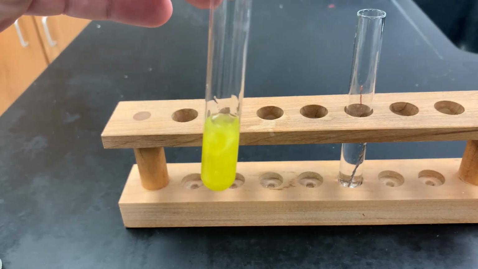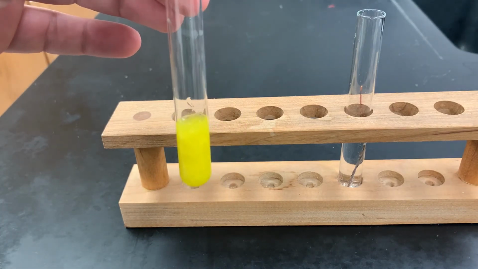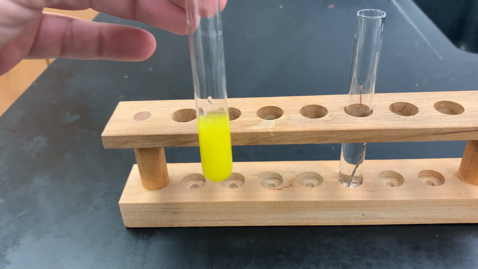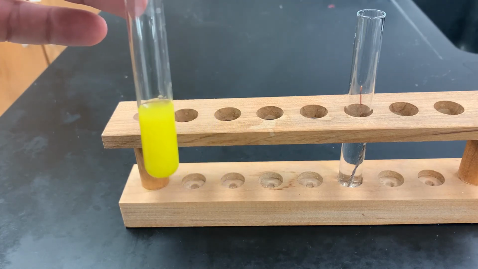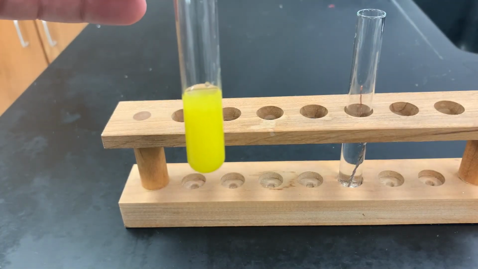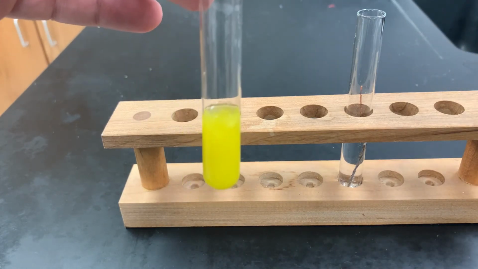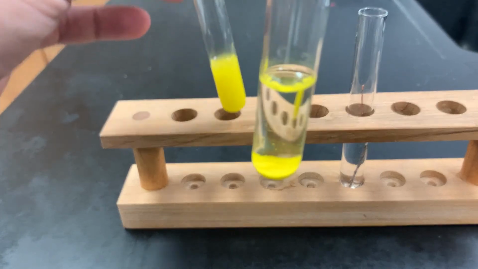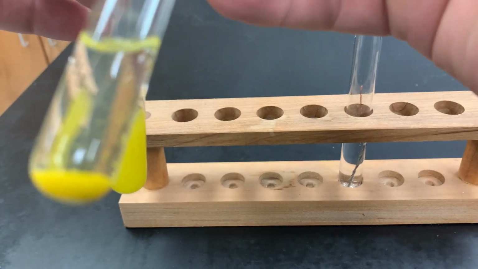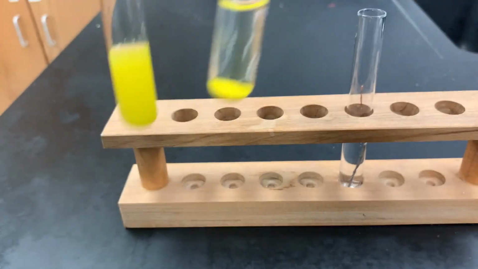Now add that, and you'll see that this yellow substance forms. And that yellow substance is lead II iodide. And that is a solid that will slowly sink to the bottom of the container. And if we take a look at another example that I've already done and let sit for a couple of hours, you can see that the solid lead II iodide has sunk to the bottom of the container. That is our precipitate that we have formed right there.